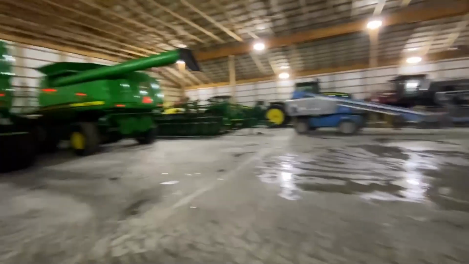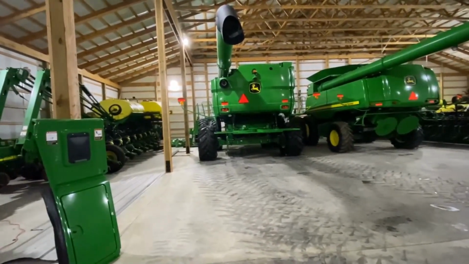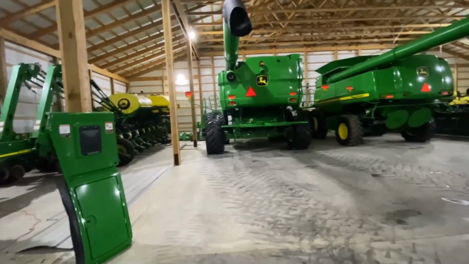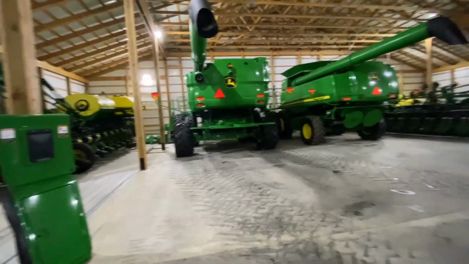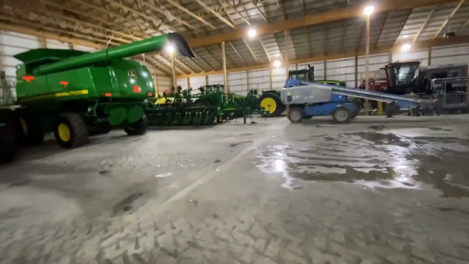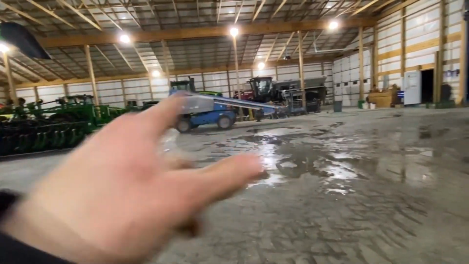All right, we got the combine parked in its semi-permanent resting spot. It'll sit there until it gets inspected and gets worked on. So those are back out of the way now, so we've got our workspace here. So we'll be able to get some of that stuff moved tomorrow.